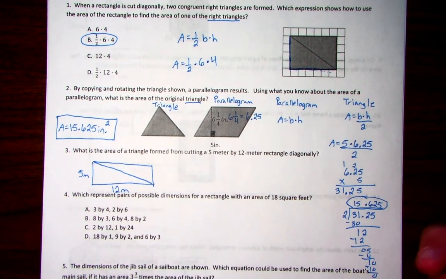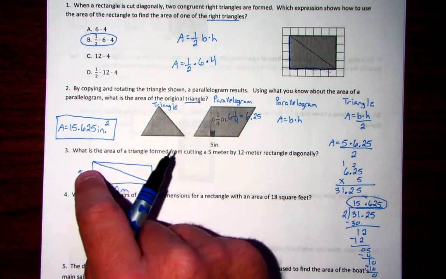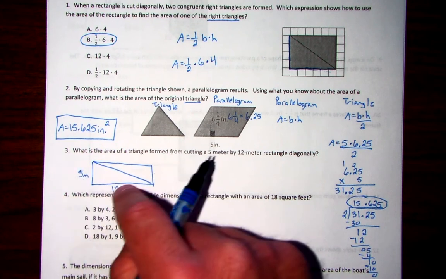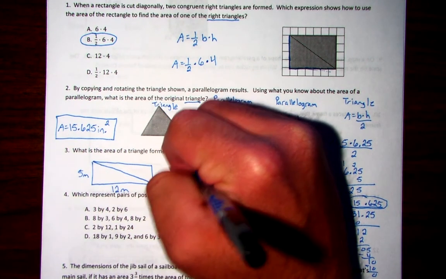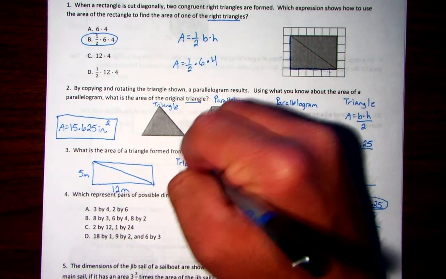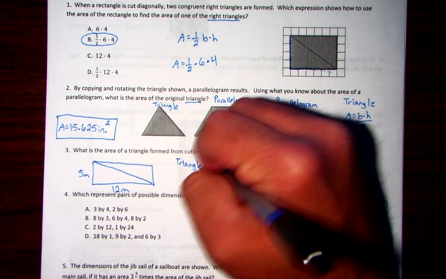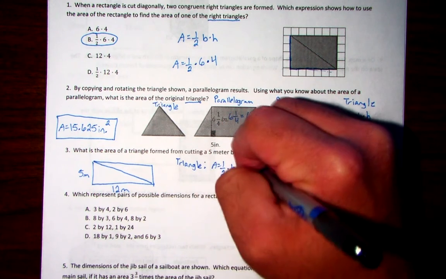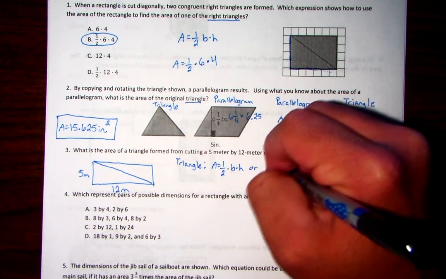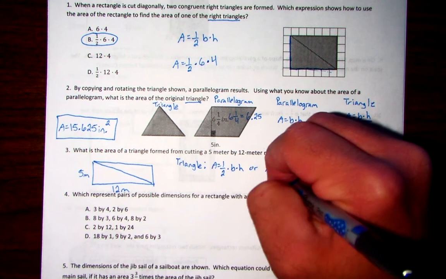Well, would you look at that? My units never changed. My numbers, my height, and my base never changed. The formula for a triangle, again, is 1/2 times base times height, or the area is equal to the base times height divided by 2. It's the same thing.